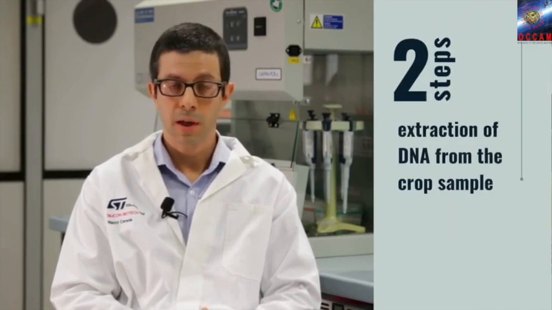Tackling these limitations is the objective of STMicroelectronics within the EWABELT Project, with the development of an innovative molecular analysis workflow, which includes 2 steps. First, the extraction of DNA from the crop sample. We have set up a simple protocol for maize flour and peanut specimens, which requires very little equipment. This protocol was tested on samples provided by the University of Sassari.